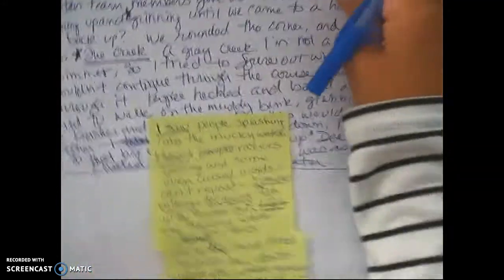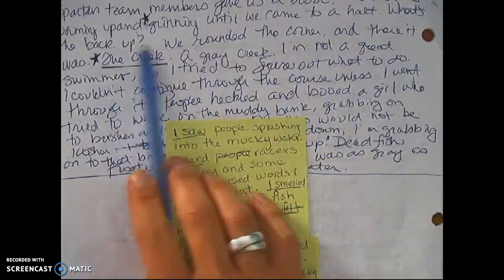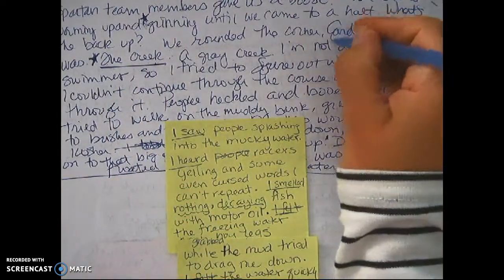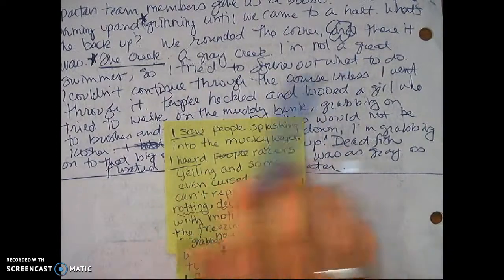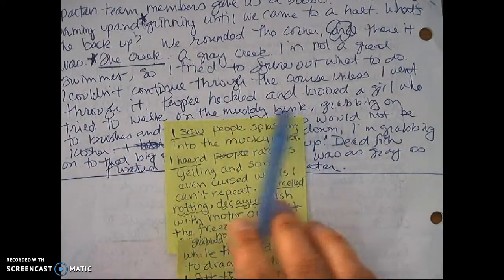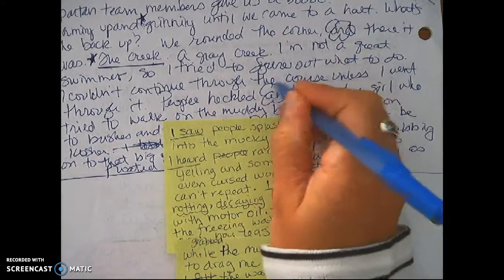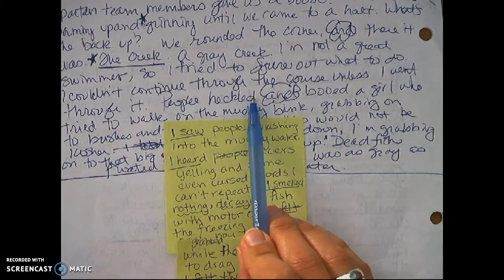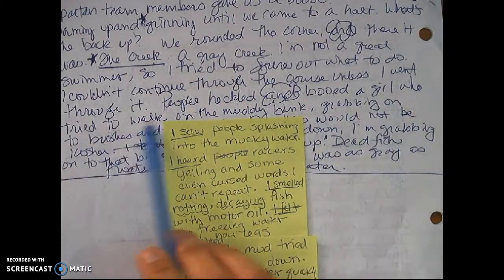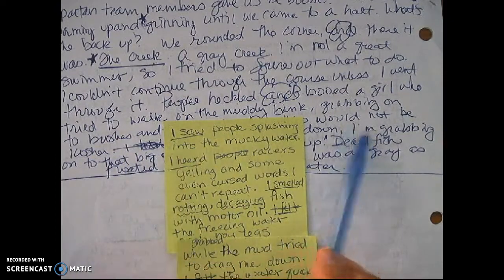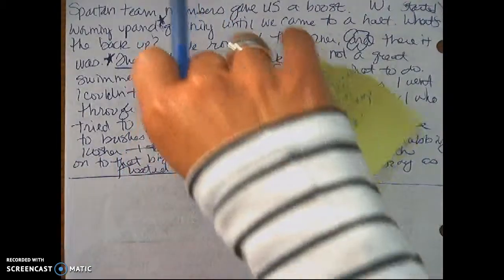And then I continue to this paragraph. So I'm going to look through this one. There's an and. People heckled and booed. These two go together, so I don't need my comma there. It's like peanut butter and jelly. Let me pull the sky up here.